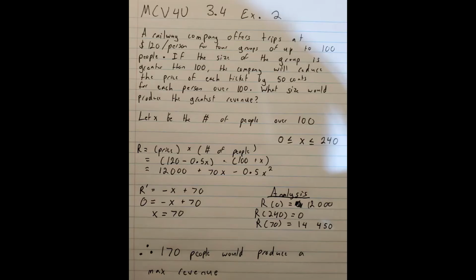We will let x equal the number of people over 100. Then we can set our domain. We know that x needs to be between 0 and 240 people. If x is greater than 240, then the price of the tickets will be negative, so it can't be higher than 240. Revenue is equal to the price times the number of people, and we can use this to generate an equation. The price will be equal to 120 minus 0.5x, because for each person, the price becomes 50 cents lower. The number of people will be equal to 100 plus x. Doing the math, this gives us an equation for revenue equal to 12,000 plus 70x minus 0.5x squared.